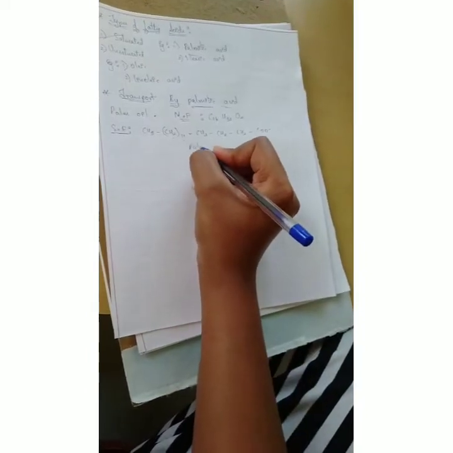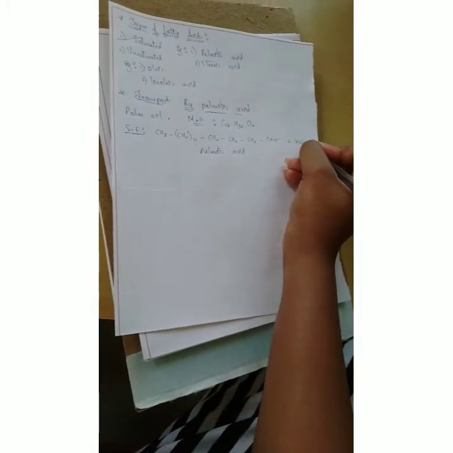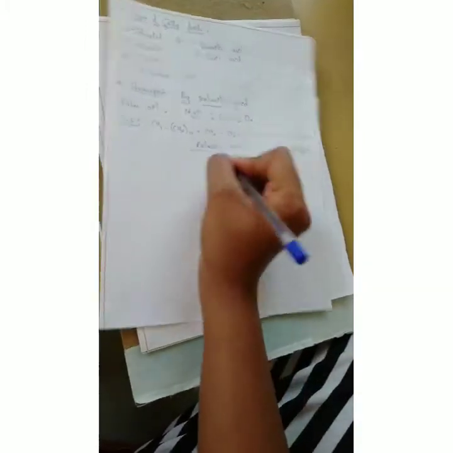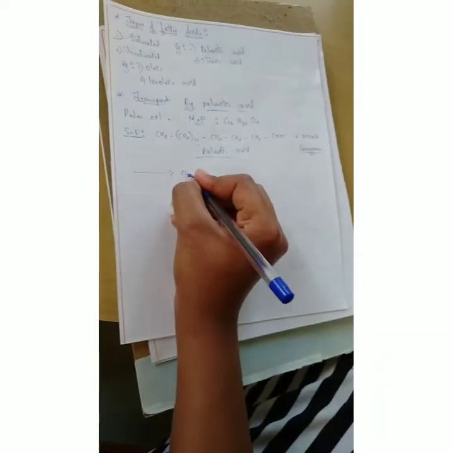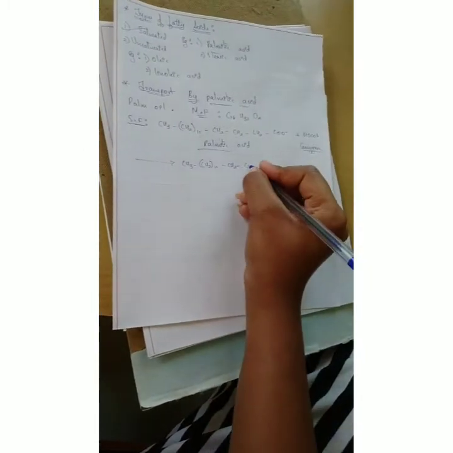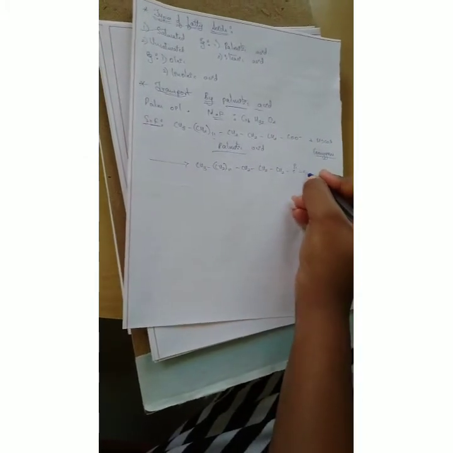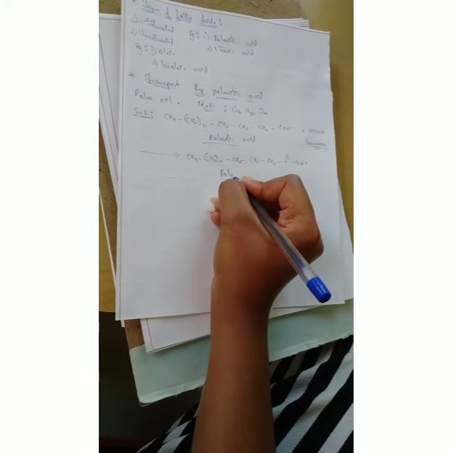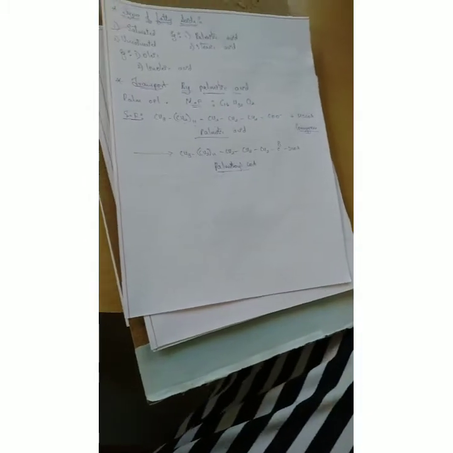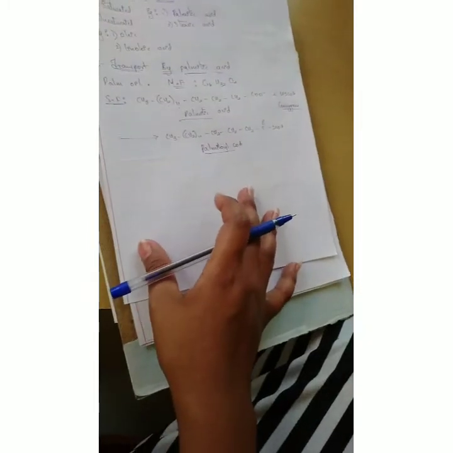This is palmitic acid, plus HS-CoA, which is a coenzyme, gives rise to CH3 (CH2)11 CH2 CH2 CH2 C double bond O S-CoA. This is palmitoyl-CoA. There are exactly 5 steps involved in this to form acetyl-CoA and myristoyl-CoA.